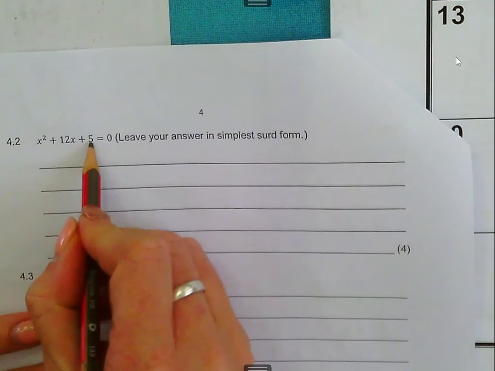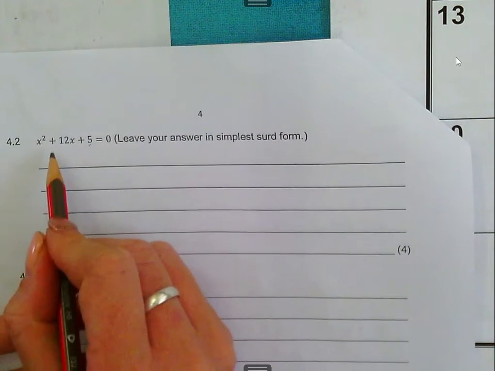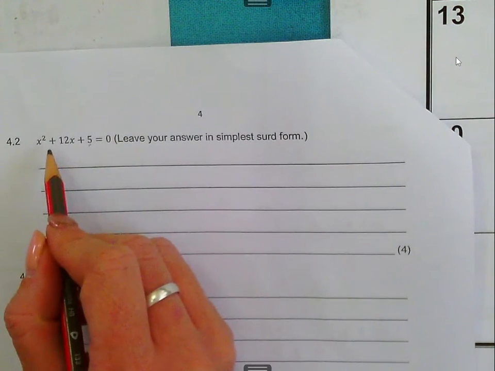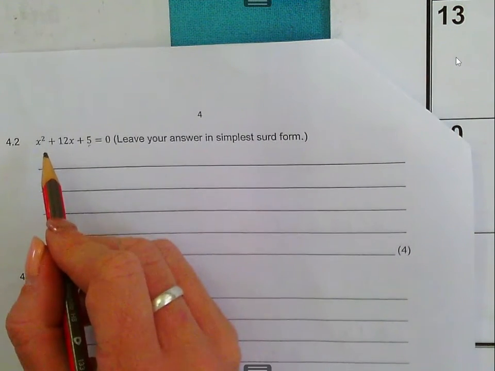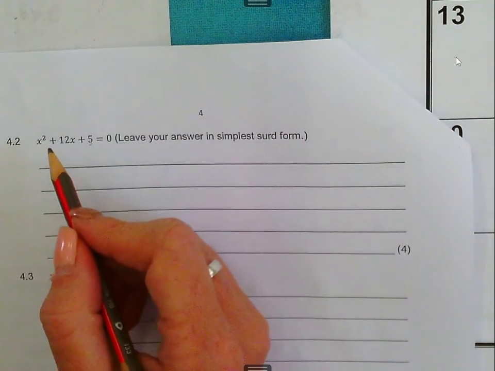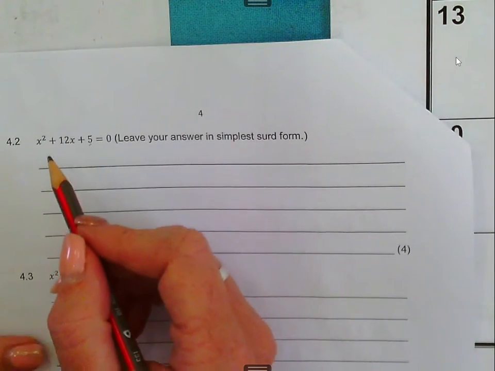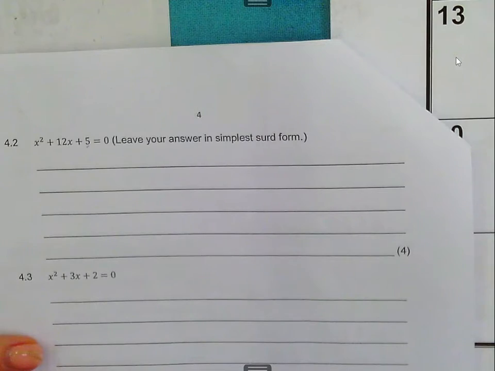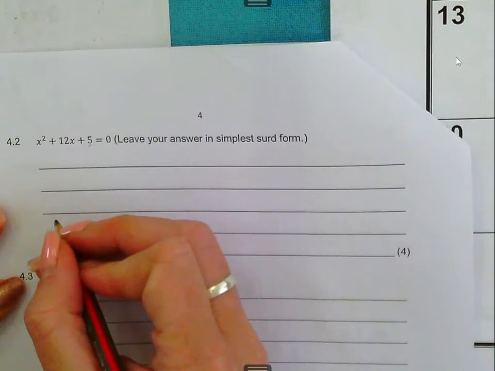Can you think of factors of 5 that will give you 12 when you add them? Can you see it's not possible with the method we had? But with the method we just learned, we can find this answer. We can find the roots of this one. And we can even determine whether there will be roots or not. Okay, so I'm going to do this one with you. We'll do it together.